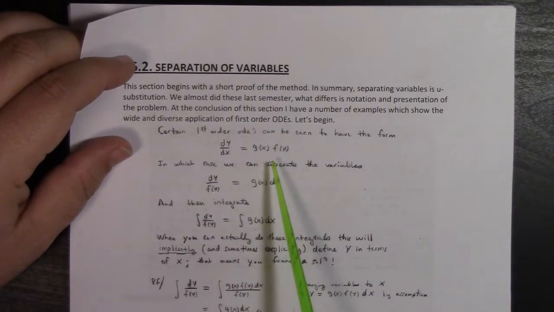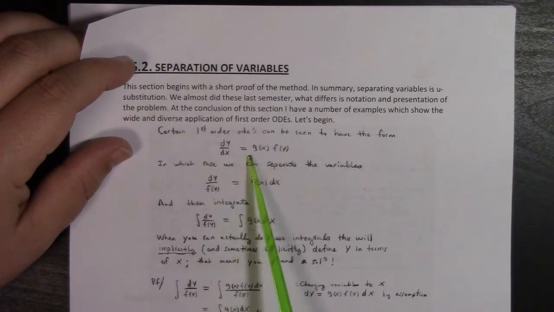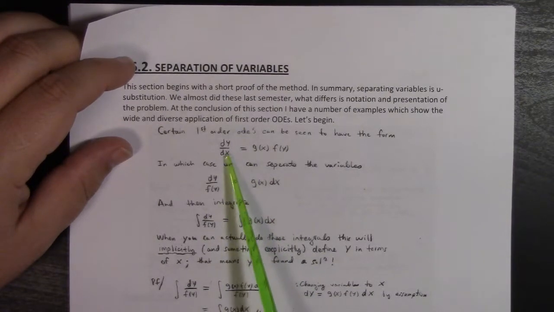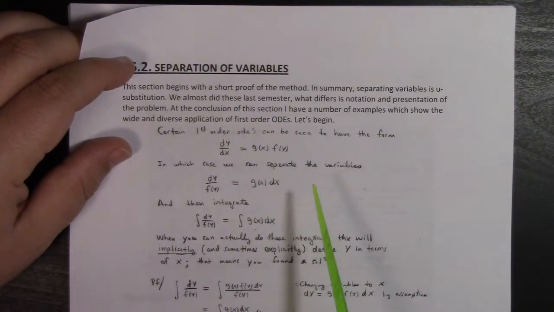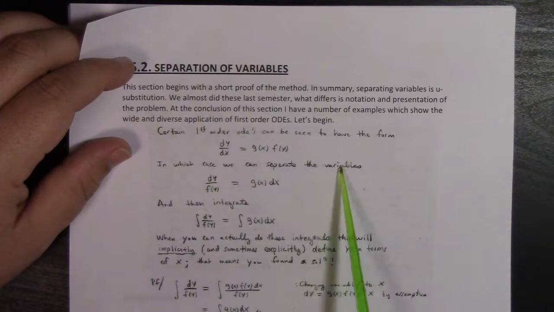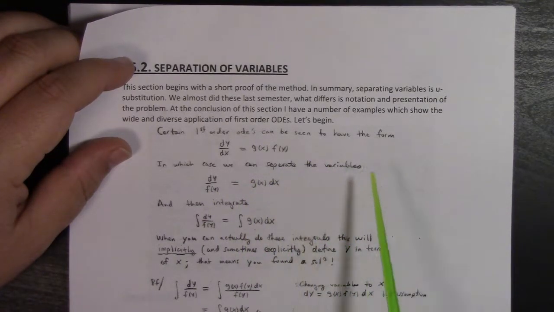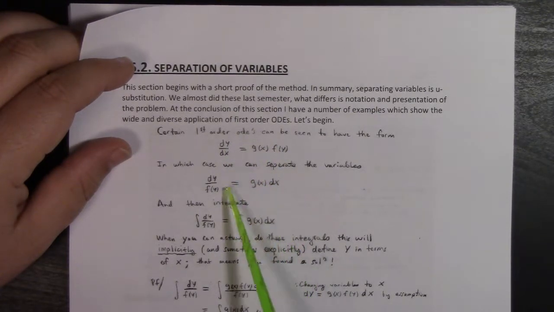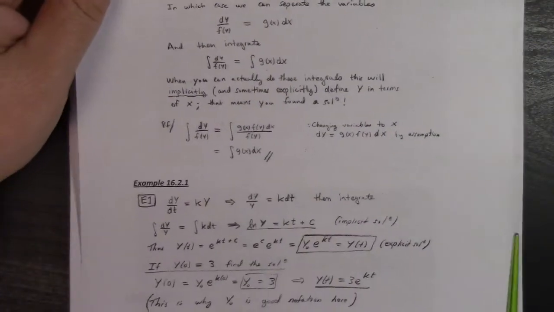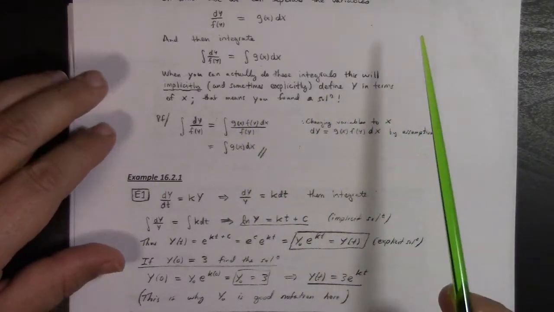So, separation of variables, let's get to it here. Basically, a differential equation is separable if it has the form dy/dx equals g of x times f of y, where g and f are some functions, all right? In other words, you can separate the variables. So I've since then learned how to spell separate, I think. But anyway, dy over f of y is equal to g of x dx, sort of formally. Then you integrate both sides: separate, integrate, I often say. And there you go. That's pretty much it.